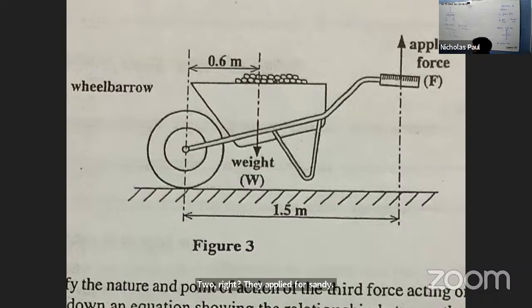Where is that third force we're talking about? It already has the weight, the weight of the wheelbarrow and the stones acting down the middle there. But there's a next force missing. Contact force, right? Where is the contact force? Between the wheelbarrow and the ground, correct? So the contact force is right here. Let's call that R.